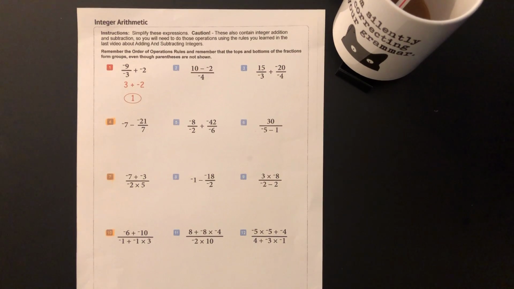Well, hello. Let's do some work with integers. While doing this, we'll consider the rules of integers and also order of operations. The first one's done for you.